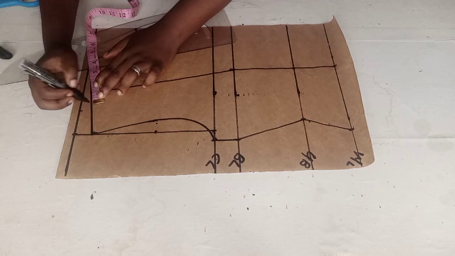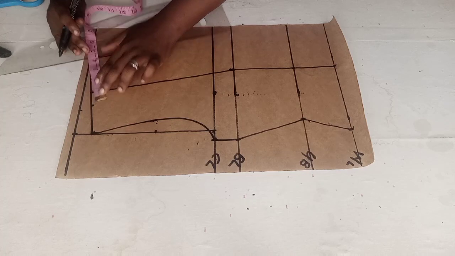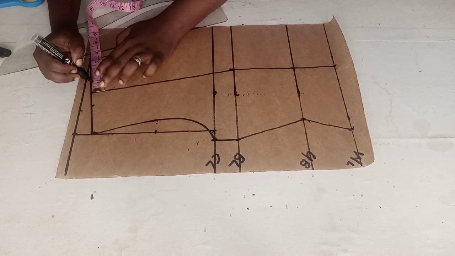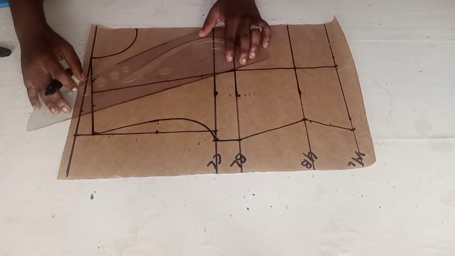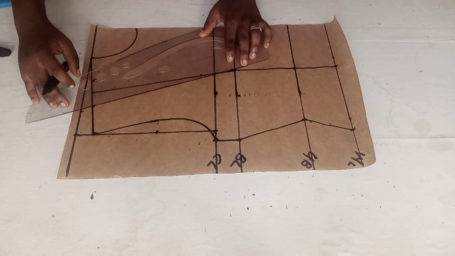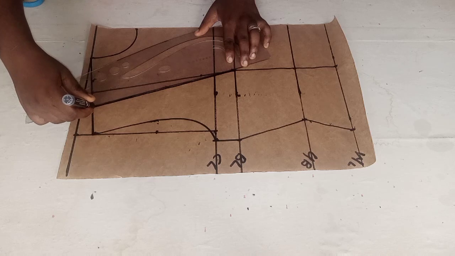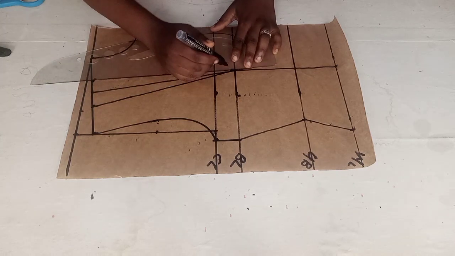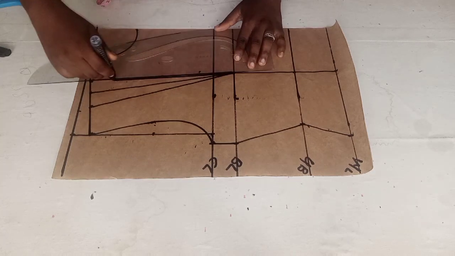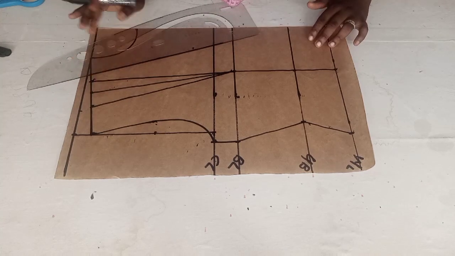From here, measure 1 inch backward and 1 inch forward. So this is it. So you can see, this is our shoulder darts.